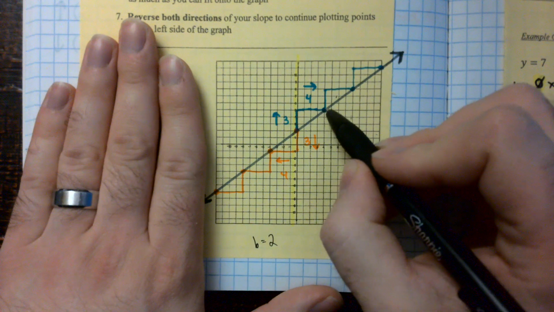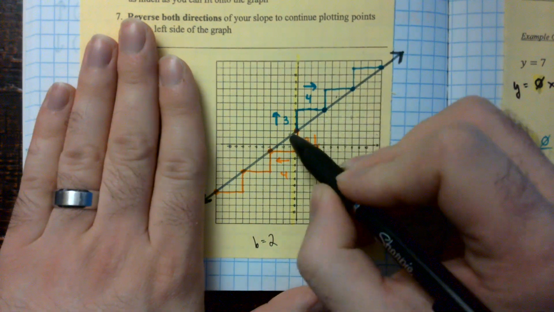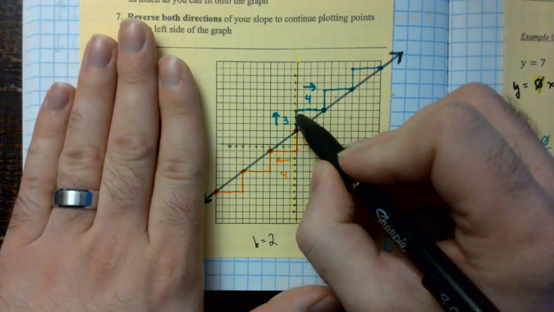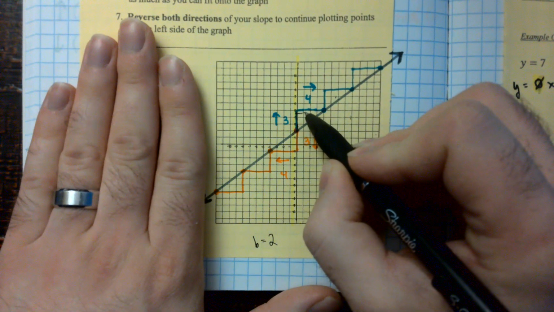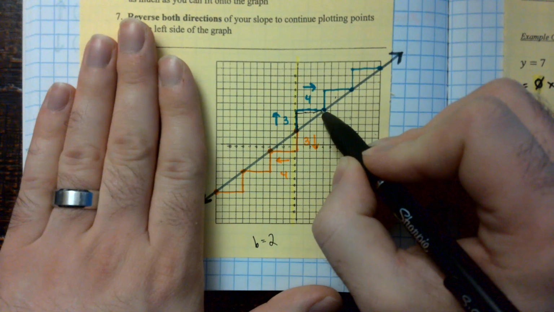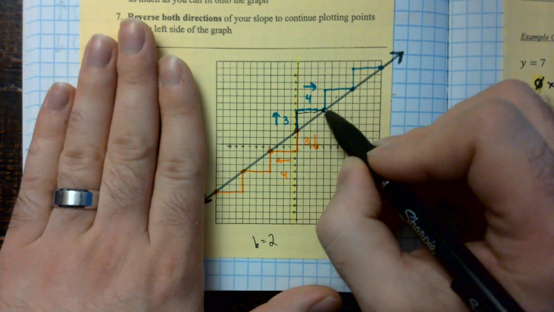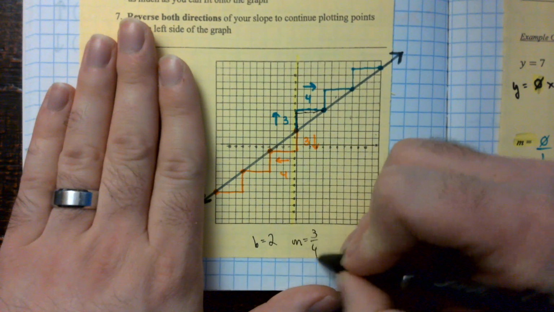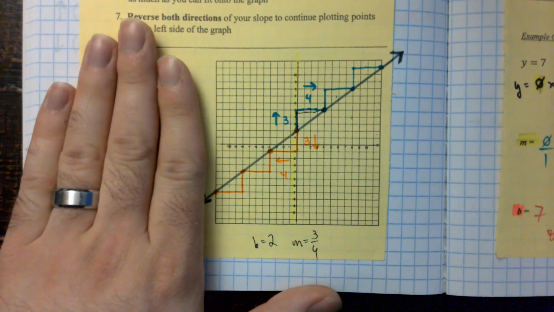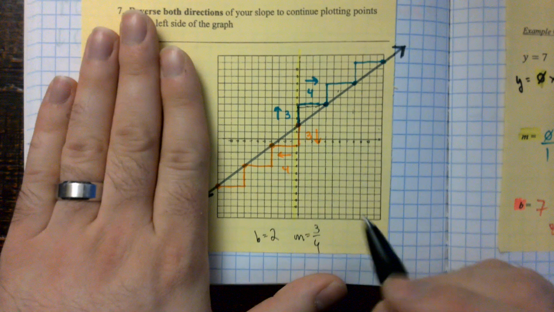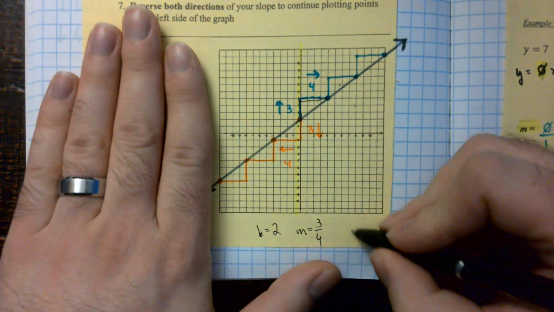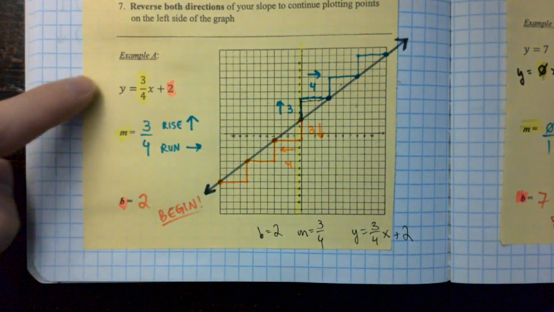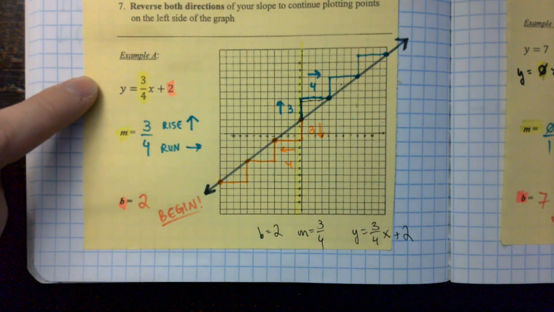And then I'll just pick another point on that line like this one. I'm going to start from my b, and I'm going to count my rise, 1, 2, 3. I'm going to count my run, 1, 2, 3, 4. Well, if my rise is 3, my run is 4 from one point to the next, then my slope is going to be 3 over 4. So it's just reading the graph, reading the line on the coordinate plane. There's my b, there's my m. I can write the equation y is equal to mx plus b. It's exactly what we started with, right?